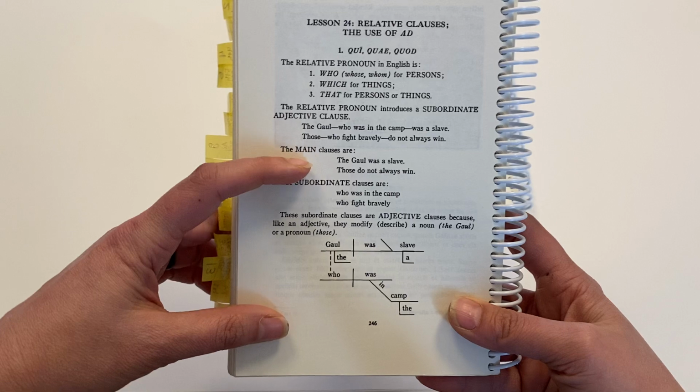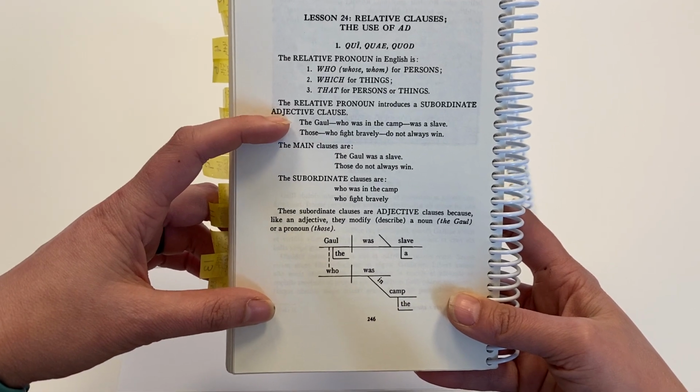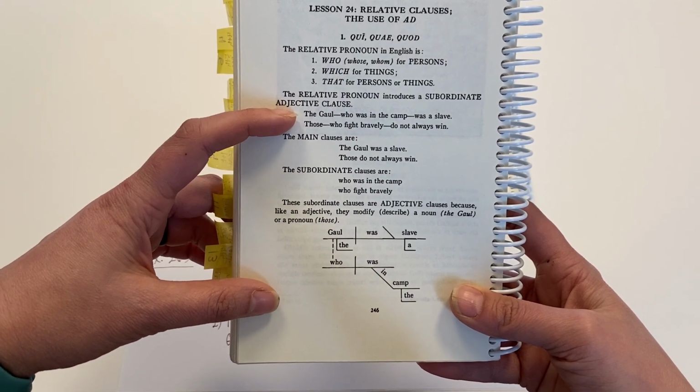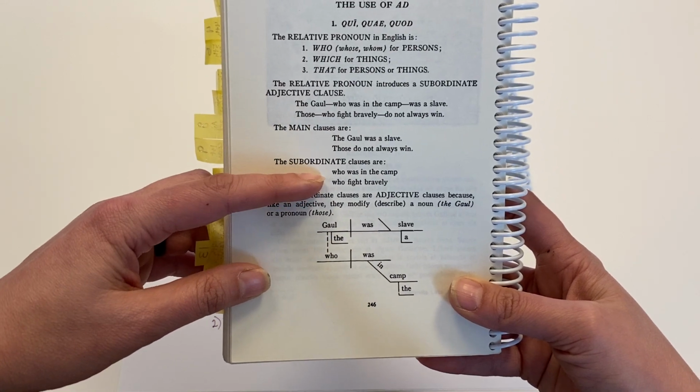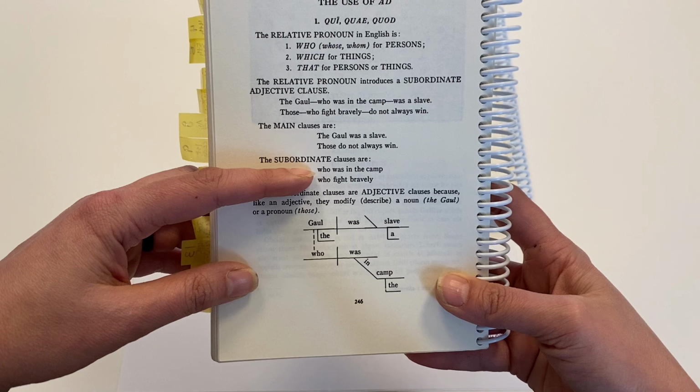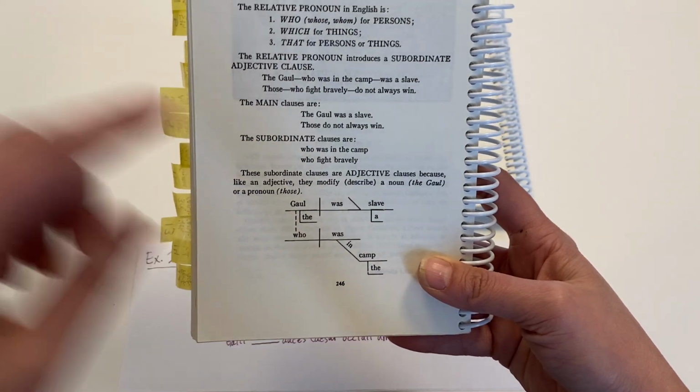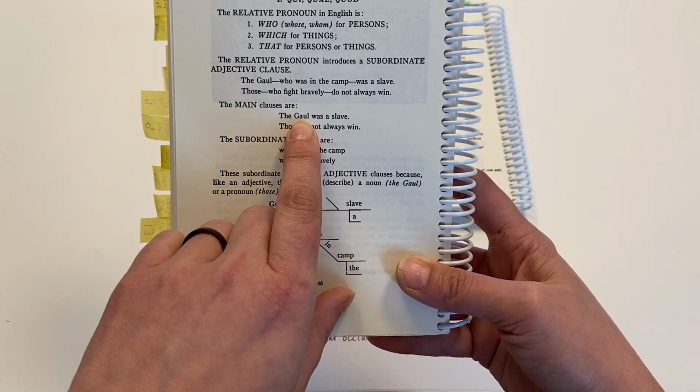So you have a main clause, right? The Gaul who was in the camp was a slave. The main clause is the Gaul was a slave. And the subordinate clause is who was in the camp, right? And the who is referring to the Gaul.